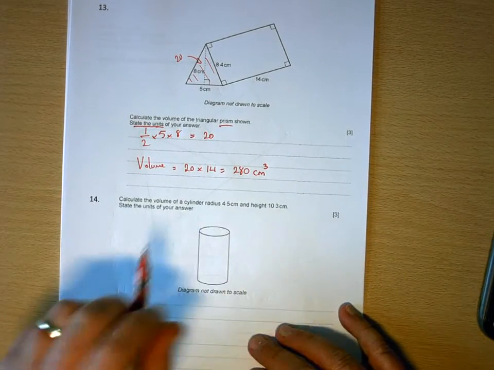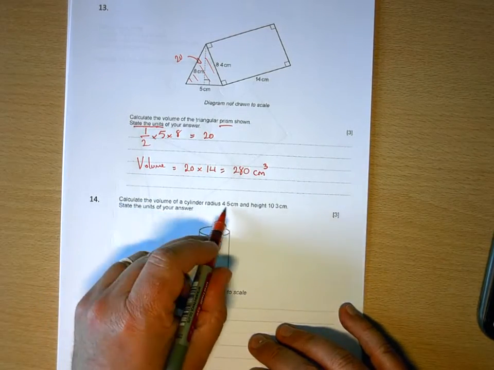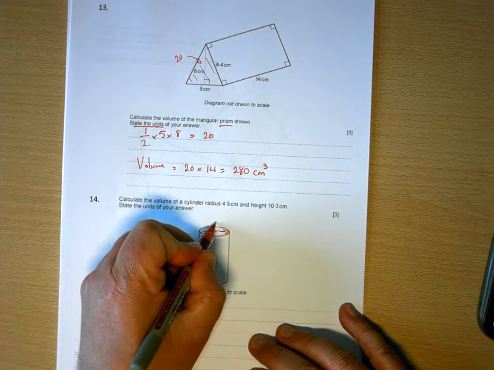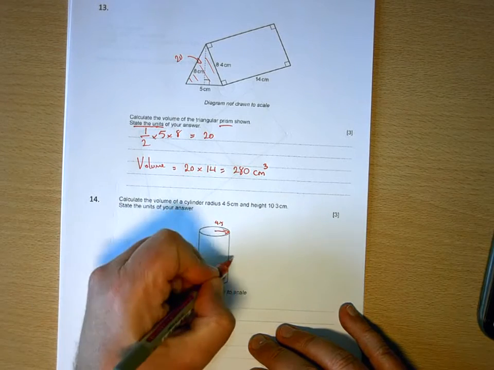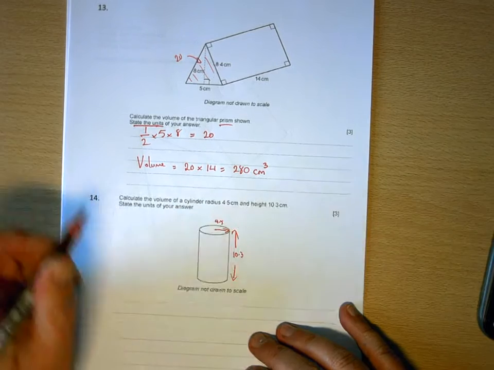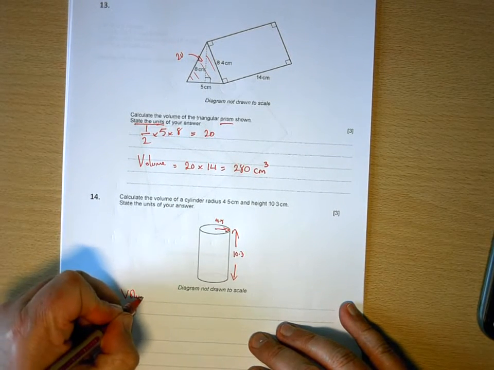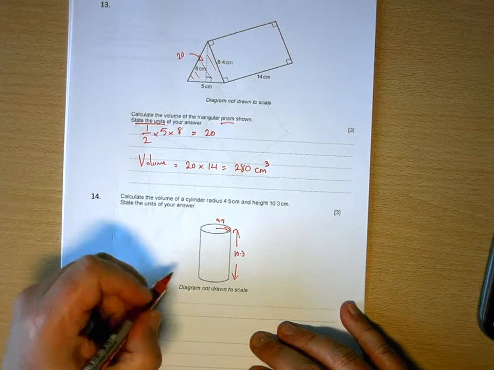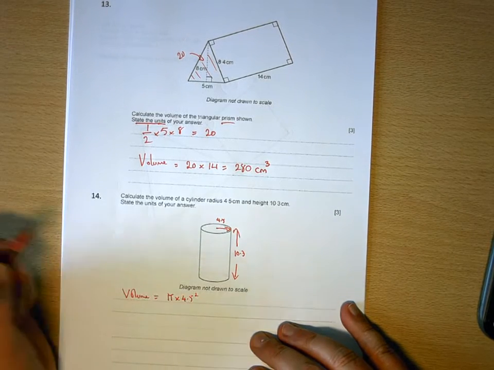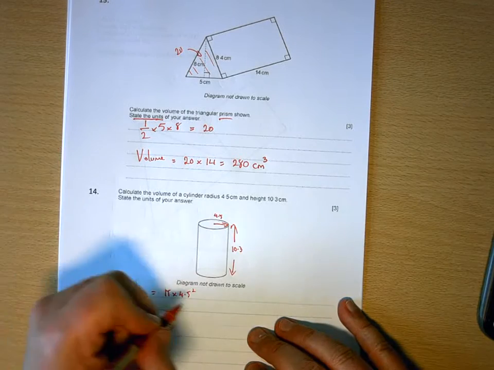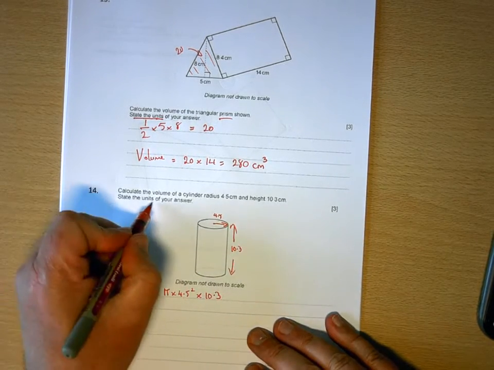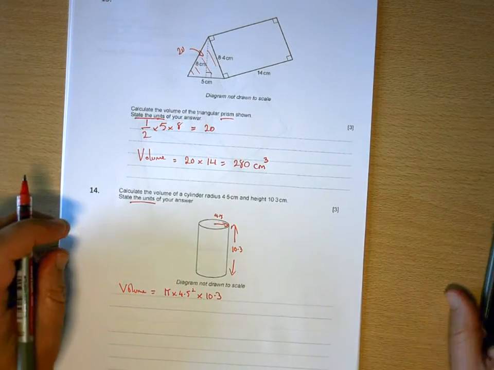Calculate the volume of a cylinder. So this is a prism with a circular face. The radius is 4.5, the height is 10.3. So the volume will be pi r squared to give the area of the circular face times 10.3, and again here state the units of your answer.